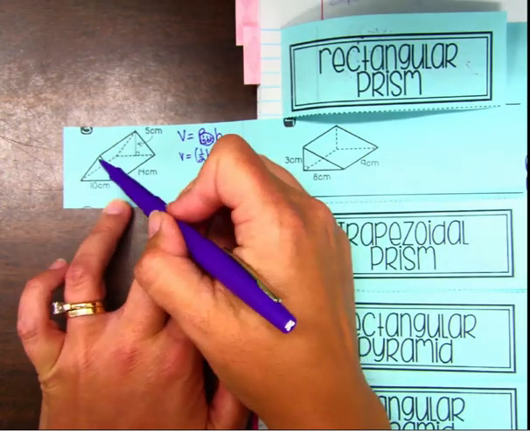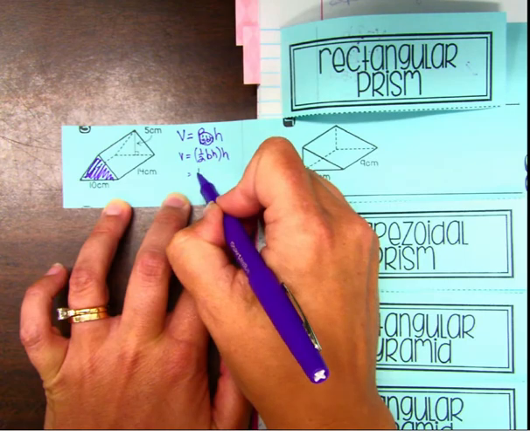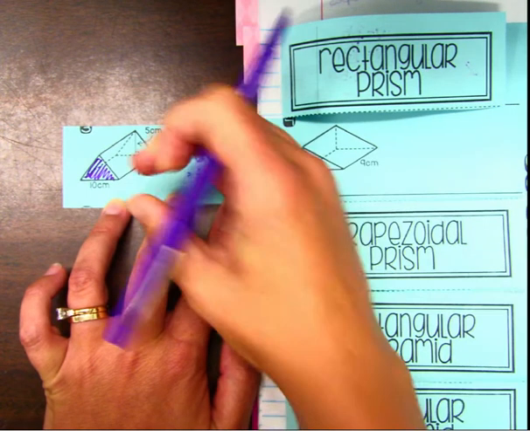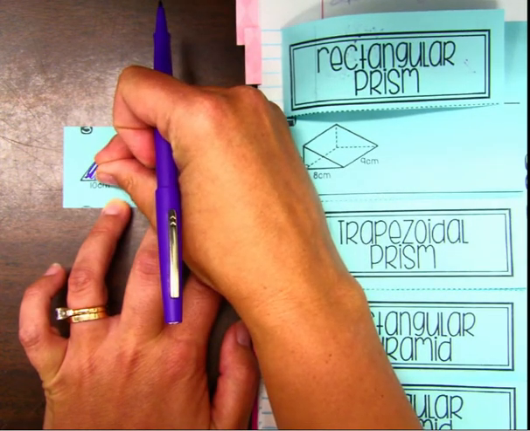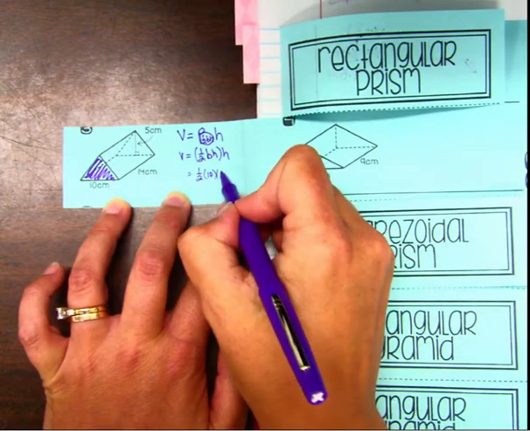So I'm going to call this right here my base, and on that triangle, the base is 10. The height of the triangle actually isn't given on the triangle, it's given back here. The height of that triangle is 5.